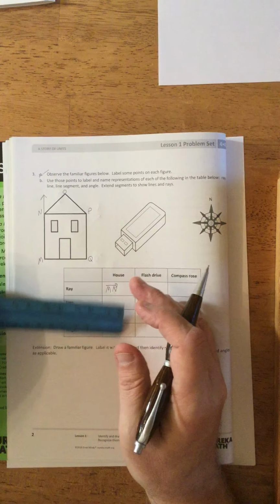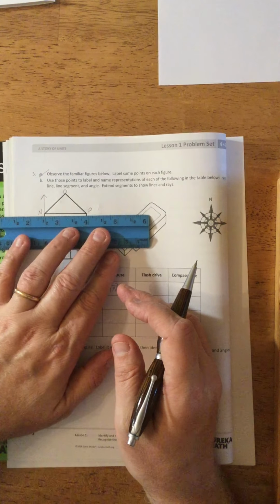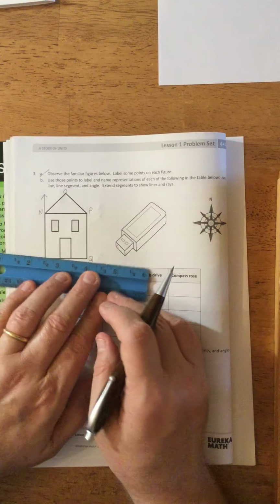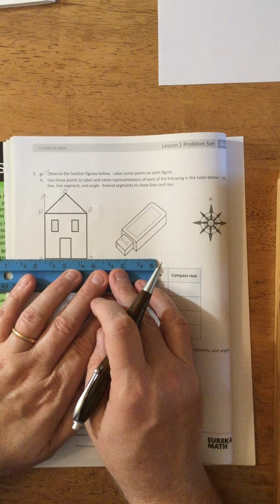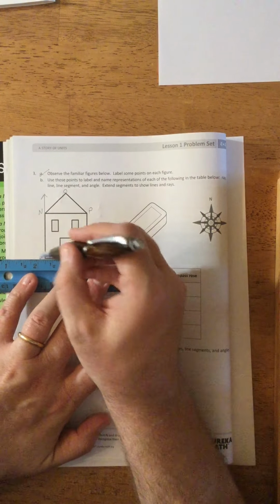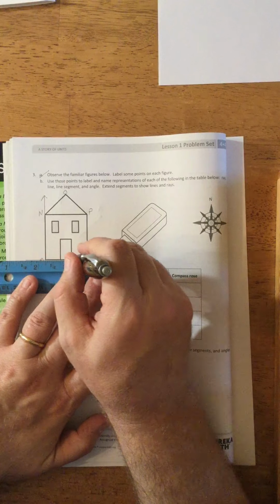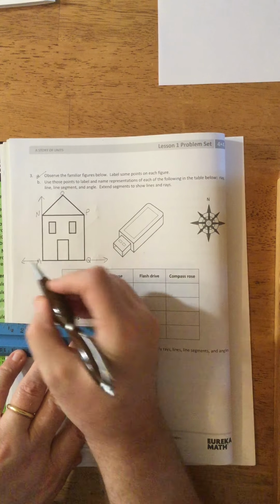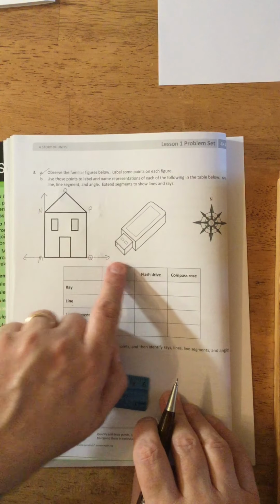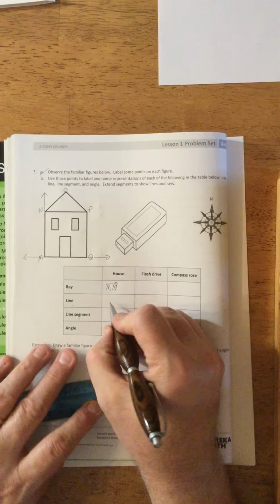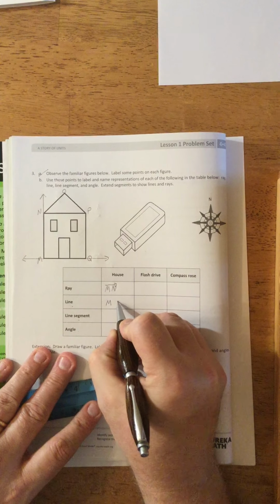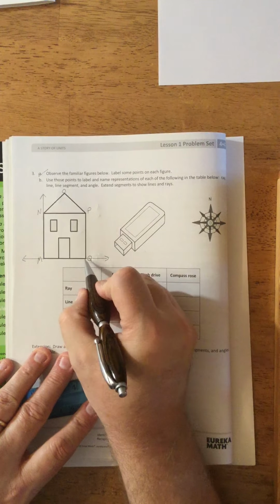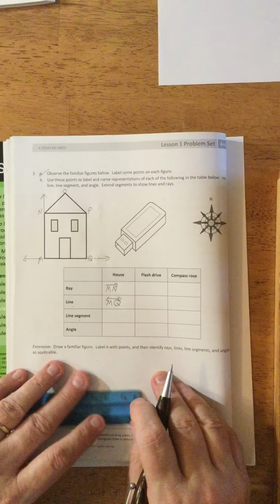The second one, a line. Where do I want to draw a line? I could draw a line really, and let's go the bottom here. So I'm going to extend that this way and make sure I put the arrows to indicate that it's a line. It goes on forever in opposite directions. So that would be line MQ, because those are the 2 points that are located on that line.